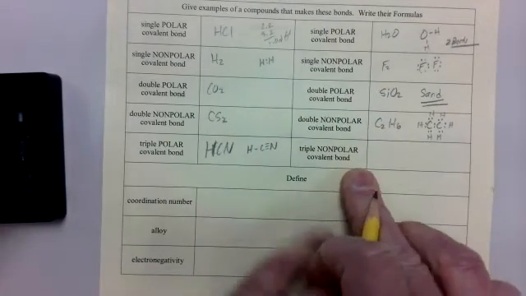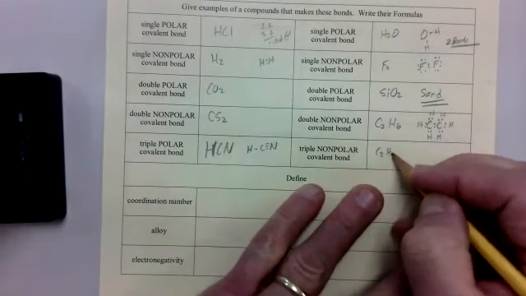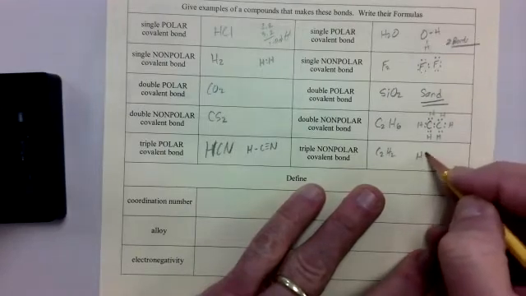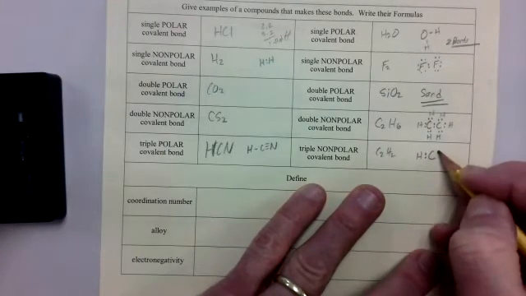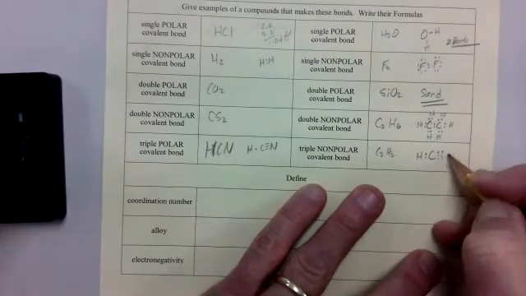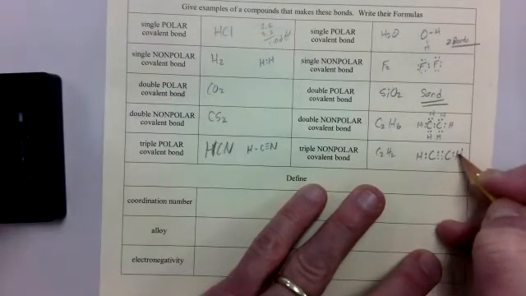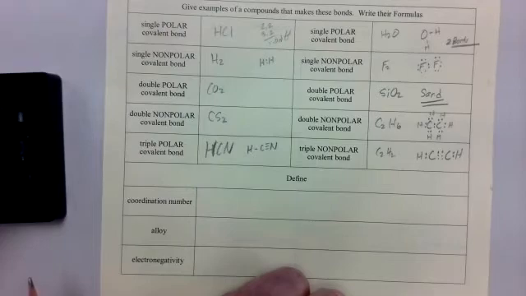Now, a triple nonpolar covalent bond might be C2H2. We would have the hydrogen bond to a carbon, and then carbon would triple bond to another carbon that bonds to a single hydrogen. It's a triple nonpolar covalent bond in the middle.